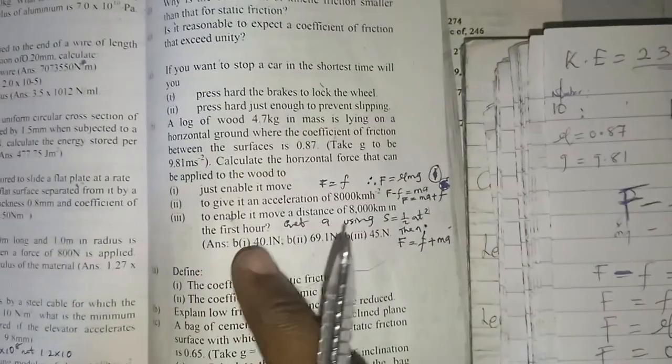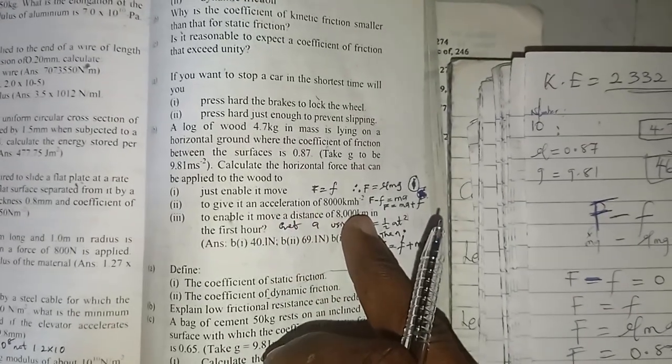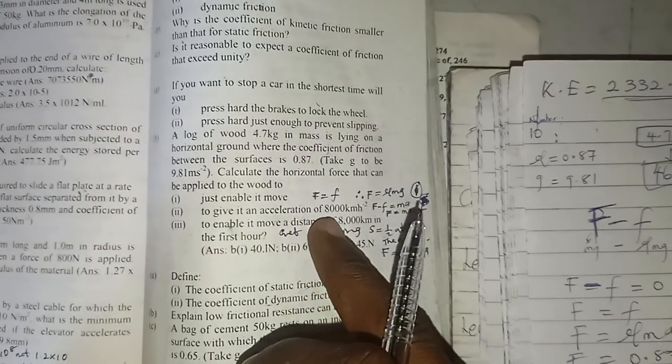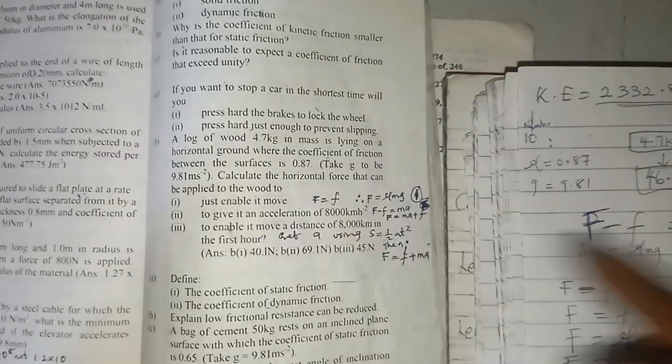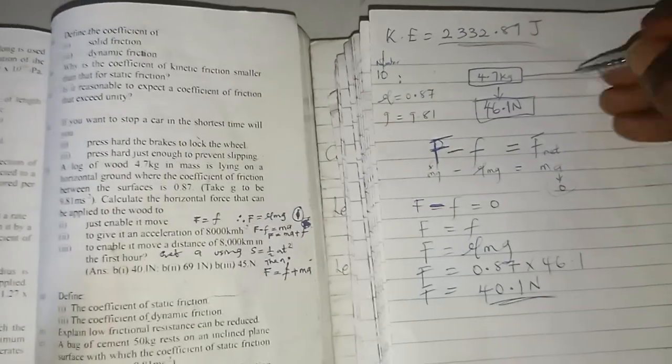Now, to give it an acceleration of 8,000 kilometers per hour squared. Hi God, these people, safe. So we'll now come and start converting. First of all, let's convert.